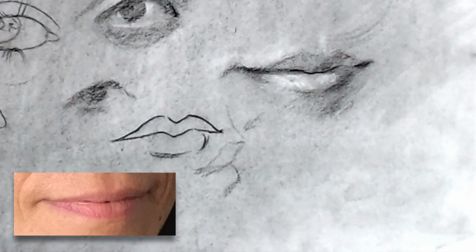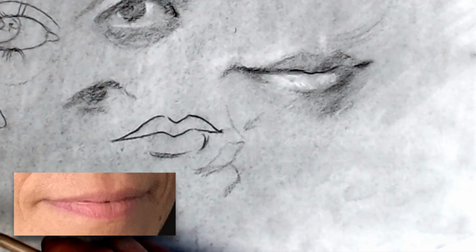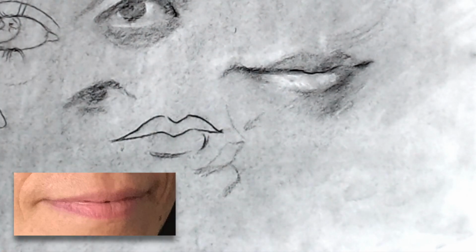So my advice, practice drawing your facial features. Fill pages and pages and pages of eyes from different angles, noses from different angles, mouths from different angles. And the best way to do that is to put a mirror in front of yourself and repeat, repeat, repeat. I would say the same thing for ears as well.